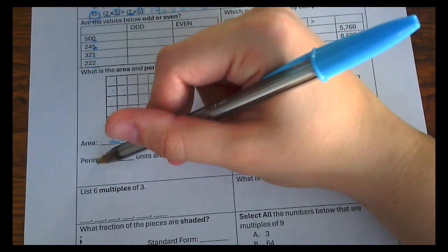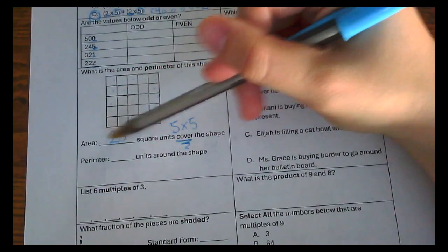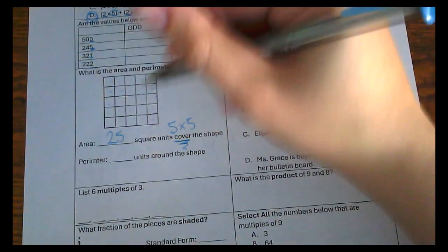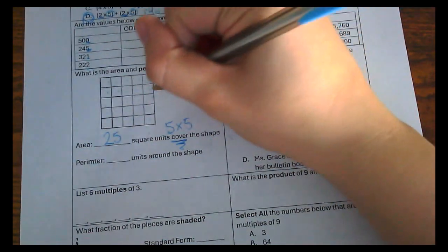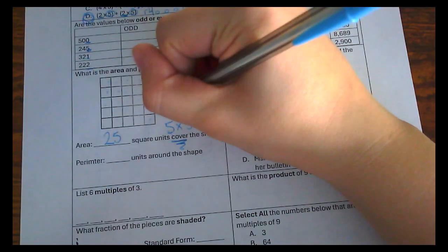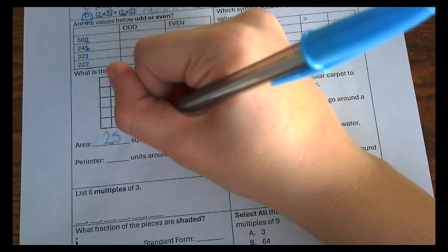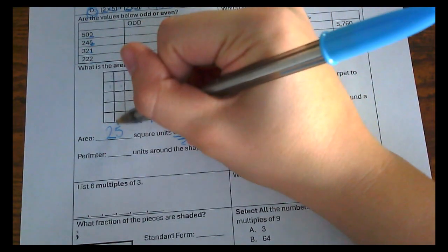Now with perimeter, that means it's the units that go around the shape, okay? So I want us to use our hash marks to find out what the perimeter is. 1, 2, 3, 4, 5. Okay, so this is 5. 6, 7, 8, 9, 10.